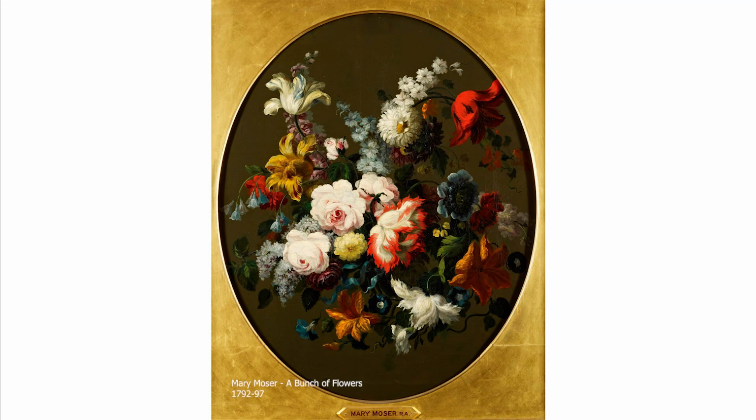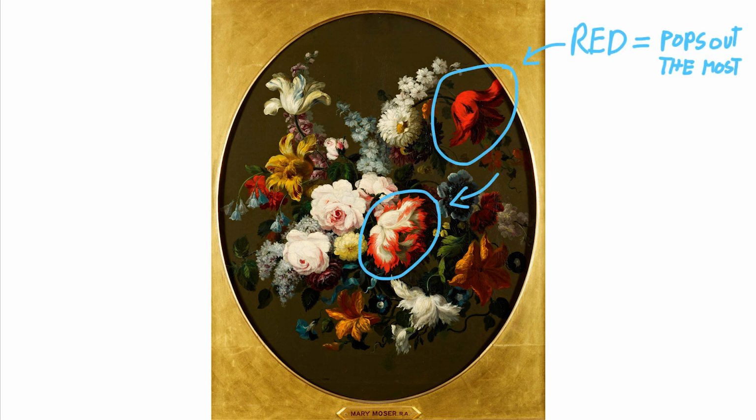If we take a closer look at the first painting over here of a bunch of flowers, we can see that the red seems to pop the most. As you can see, the red is the one that probably attracts us the most. We have one at the top right corner, and then we also have some of the red at the center part that's mixed in with a bit of white. So definitely the brighter red pops out the most.